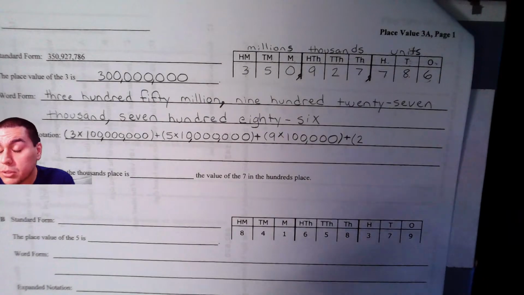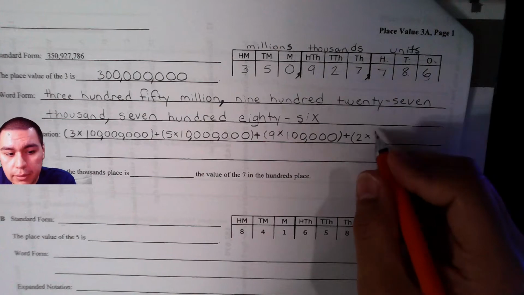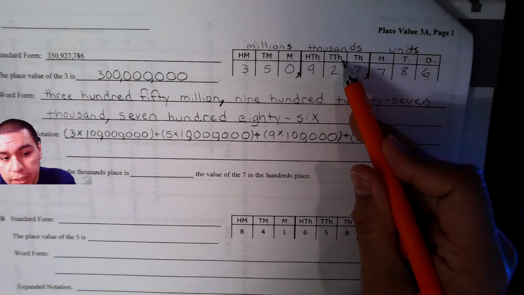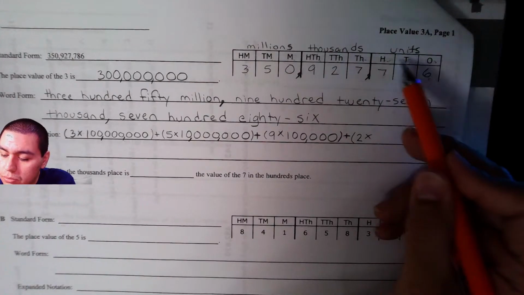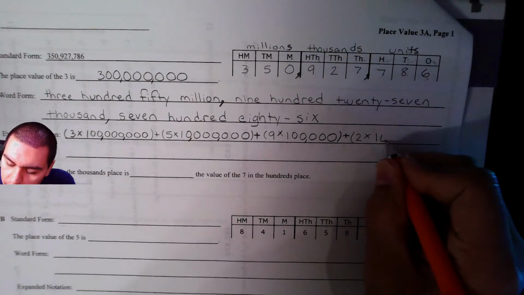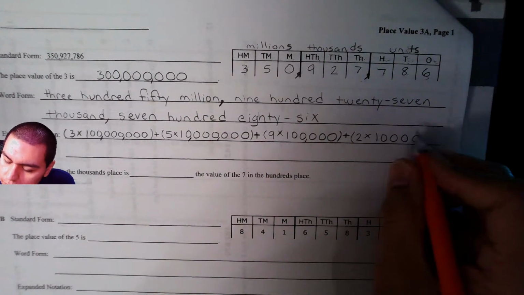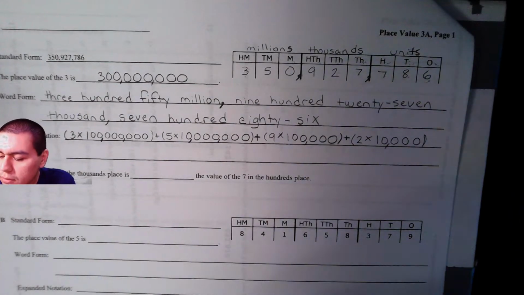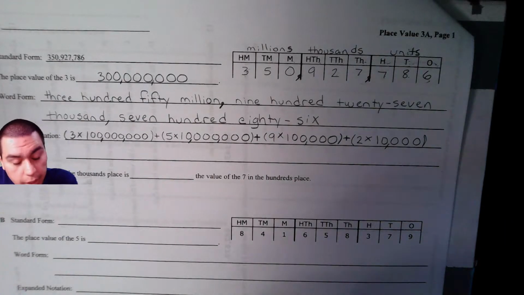2, and then to show it's not a regular everyday 2, but 2 times the 10,000s. So let's see how many zeros I need for 10,000s. Count all the smaller place values. 1, 2, 3, 4. 4 zeros this time. Two times 10,000. All right, we're getting closer to the end.